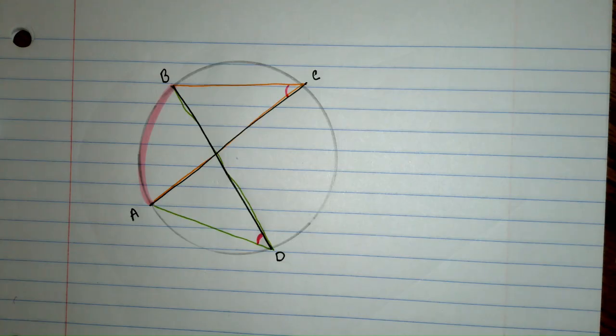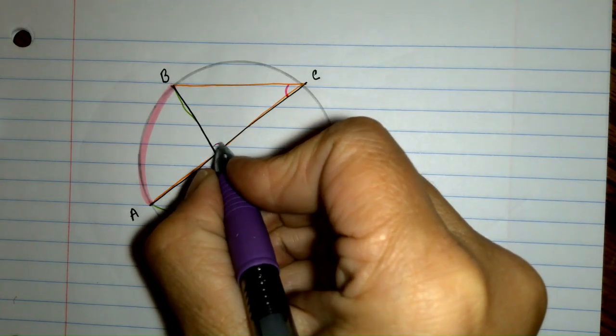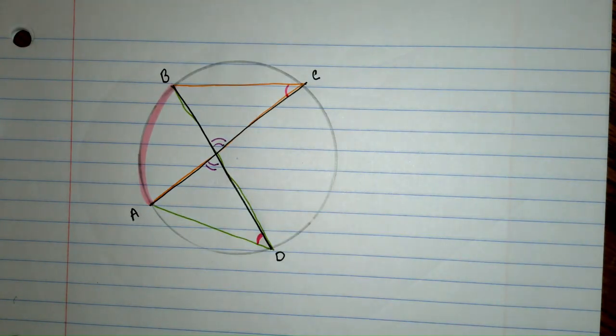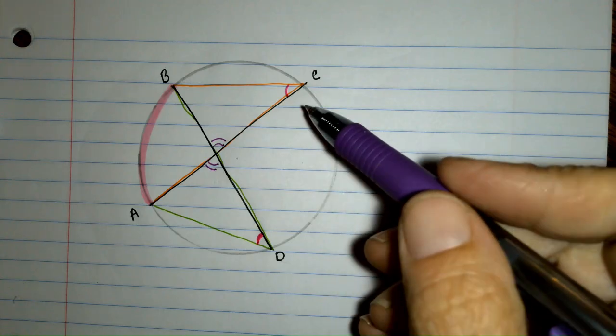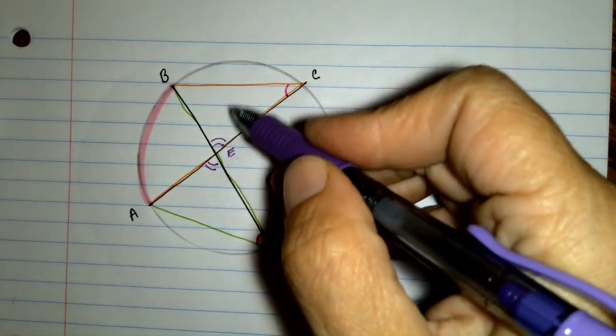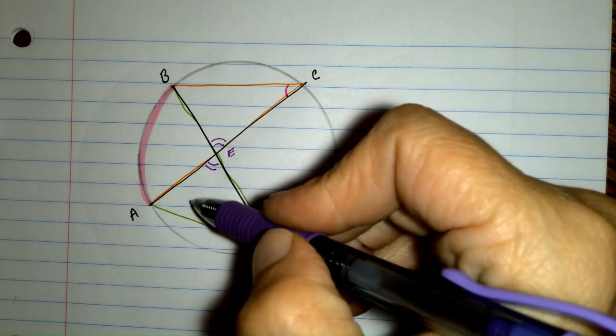Okay? The other thing that we now know, well, we've known for a while, is that vertical angles are congruent. Okay. So what do we know about triangle, and I need to put an E in here, CEB and DEA?